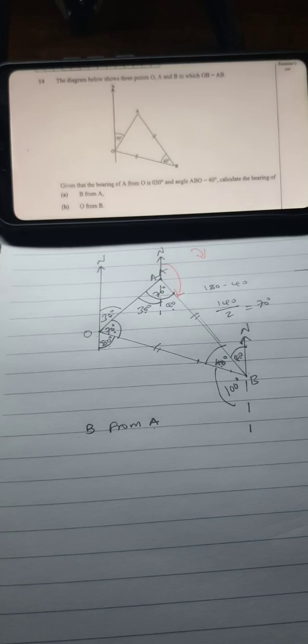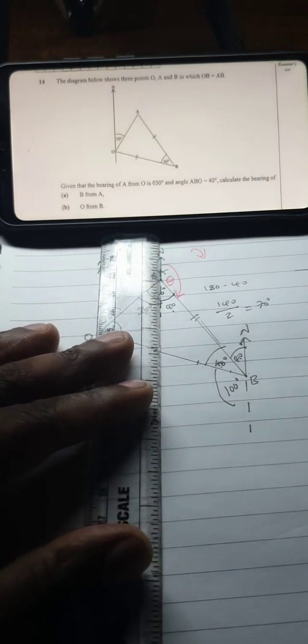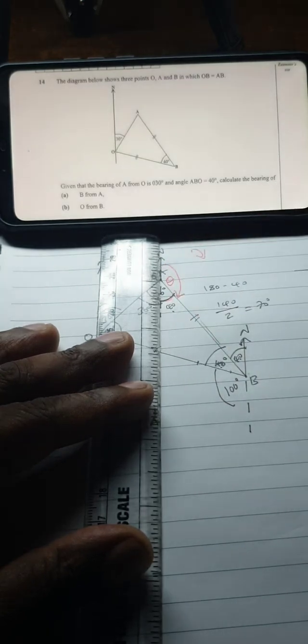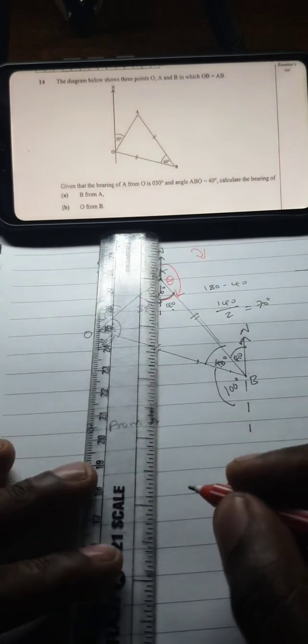Before I give my answer, what do you think this angle will be? What angle is that one? Again, the reason why we extended the true north is to make sure that we don't sweat. So if this angle here is 40 degrees, we still have a straight line. The answer is 140.